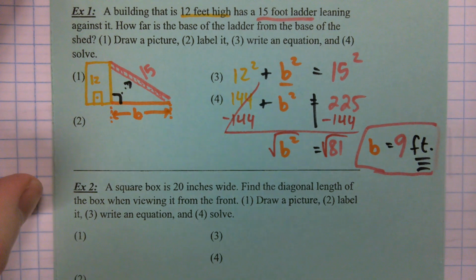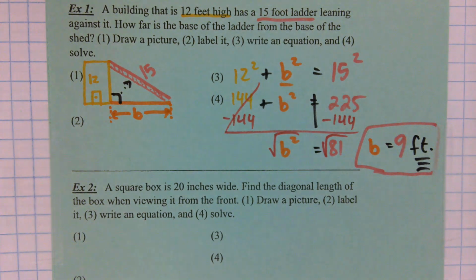What questions can I answer about that ladder problem? Quick show of thumbs, how are we feeling about that? Does that make sense? Kind of okay. Thumb sideways, what questions can I answer? If anything doesn't make sense about that, something's weird. Yeah. How do you know what to draw?